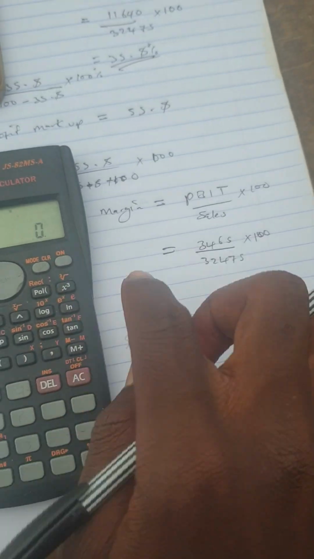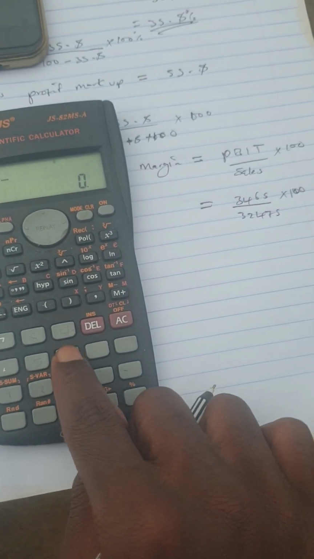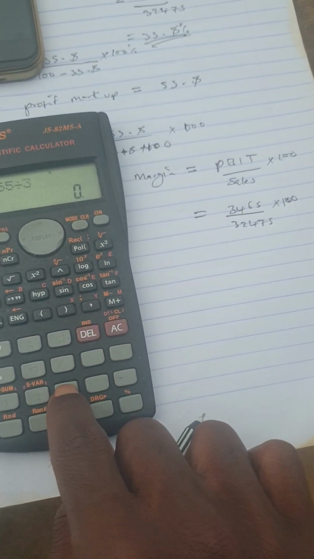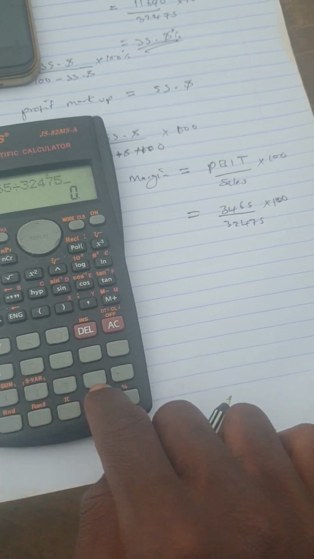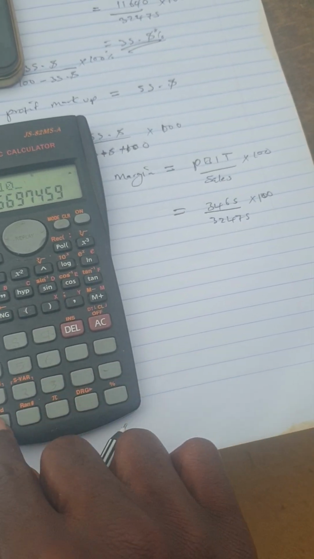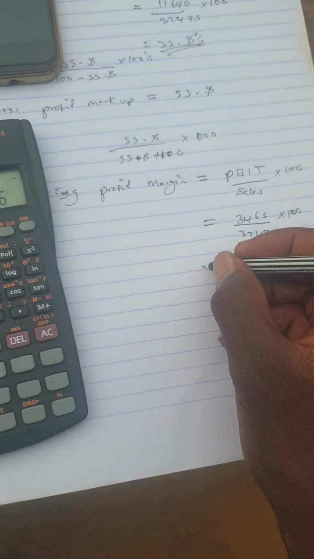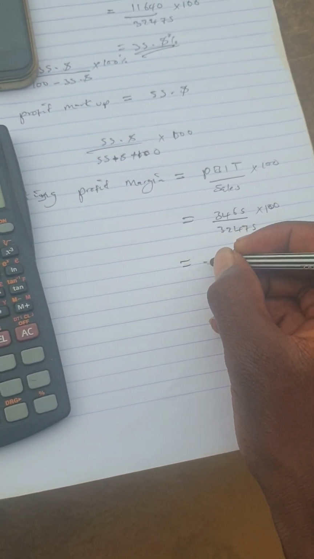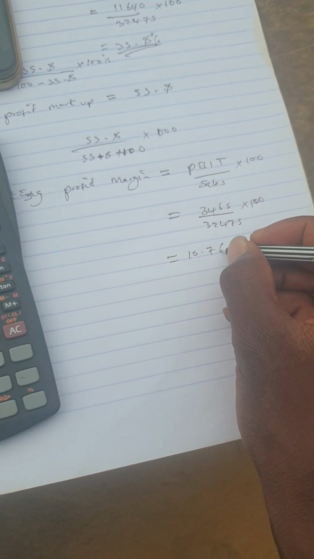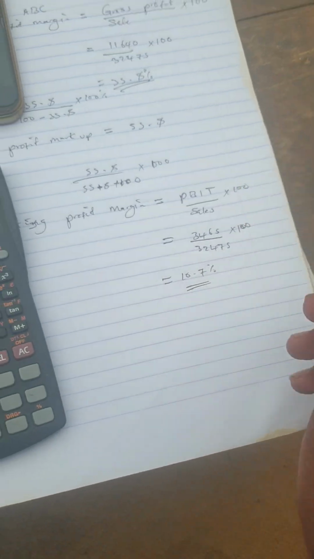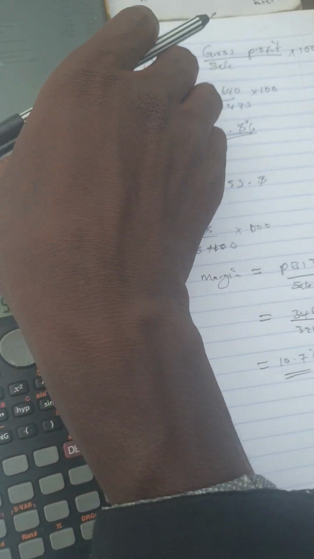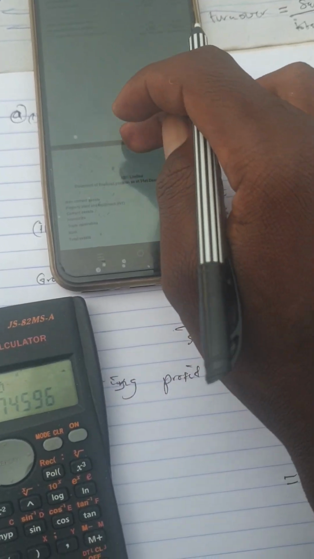So we have 3465 divided by 32475 times 100%. This is 10.7%. Okay, that was number 3.